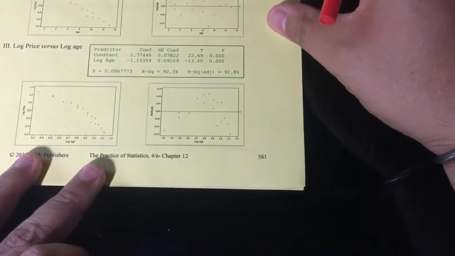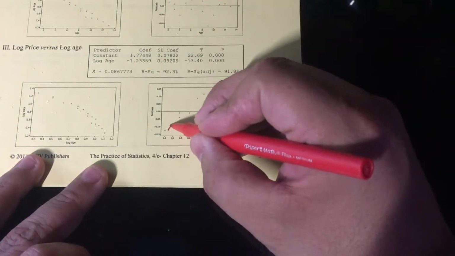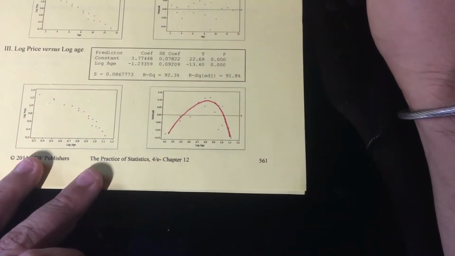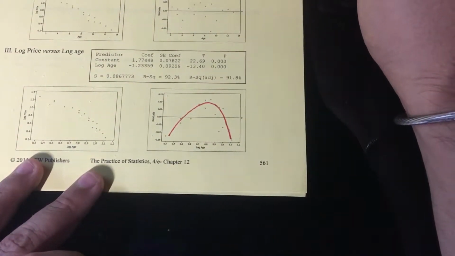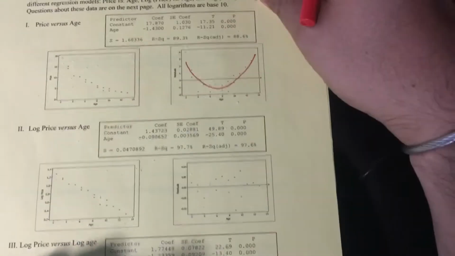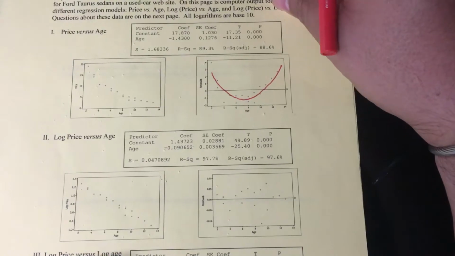And the last one right here, again, I start to see a pattern, which is also U-shaped, but in a backwards form. So this one is probably also not a proper regression to represent the data. So let's go ahead and start going into these questions.